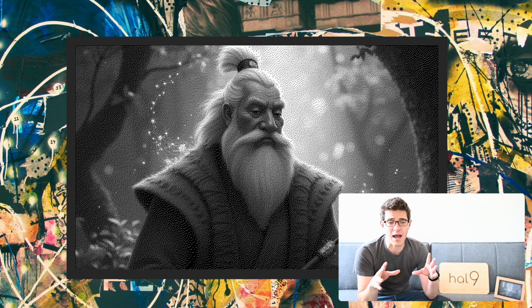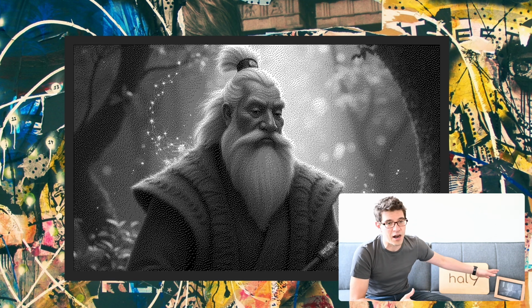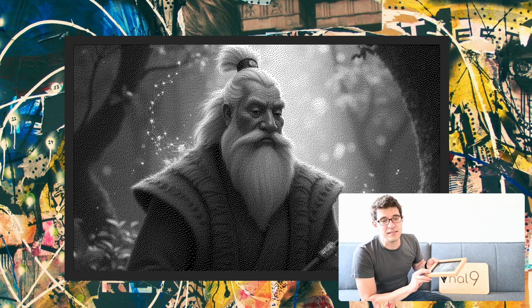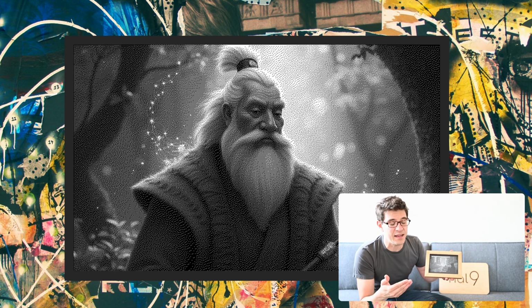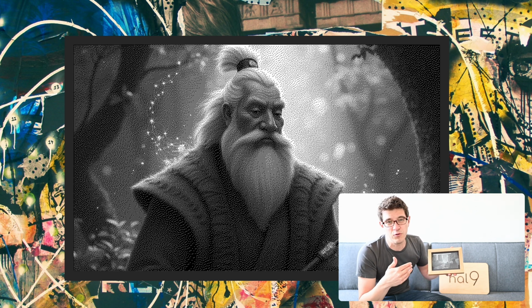Now, the last step was using it in a hardware device. The hardware device is calling HAL 9 to generate different images. And that's happening through an API, which is the last level of integration that we can provide.